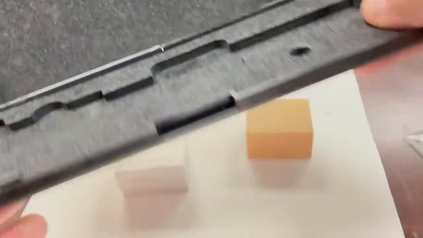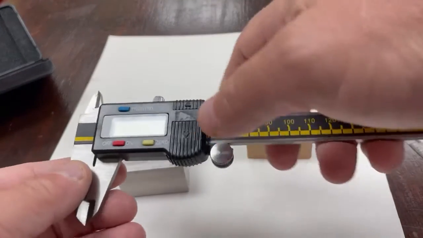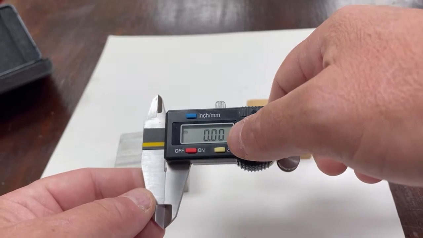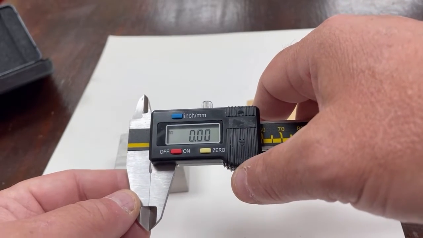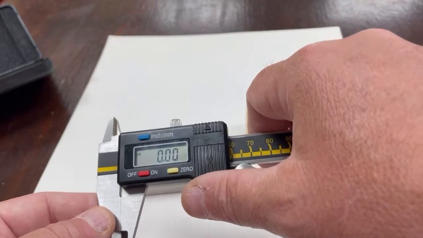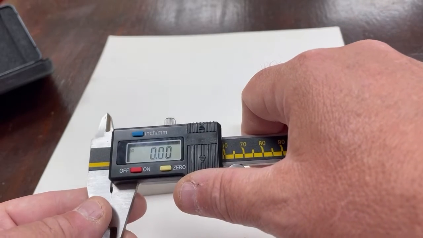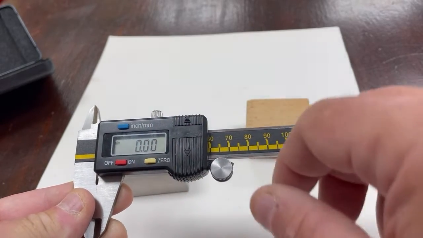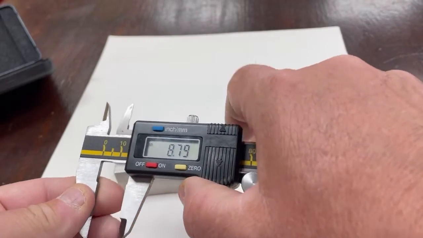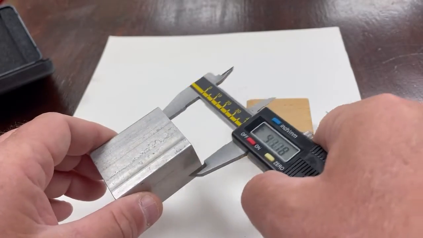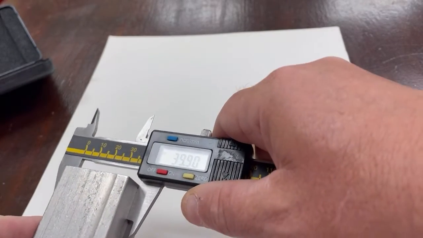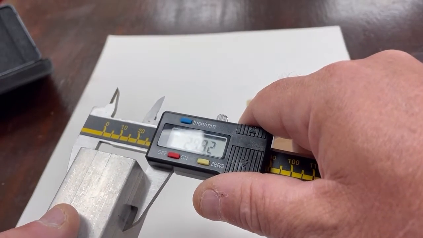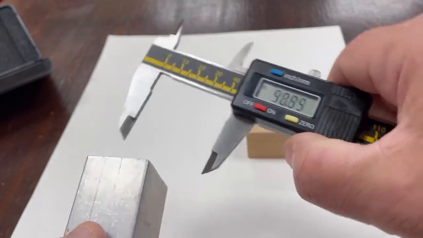So these are vernier calipers, and if I switch it on, I must ensure that it's reading 0. What you'll see straight away is that this is reading to 1/100th of a millimetre, so it's much more precise than a ruler which measures to a millimetre. So I can use this to measure the width of the block, the height of the block, and the length of the block.